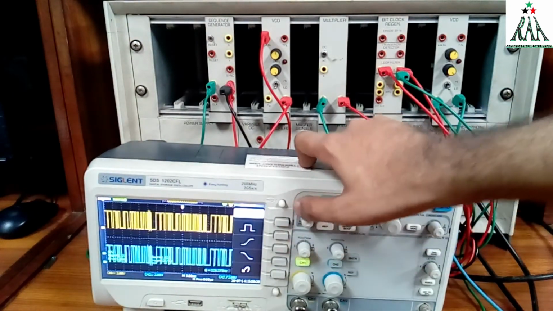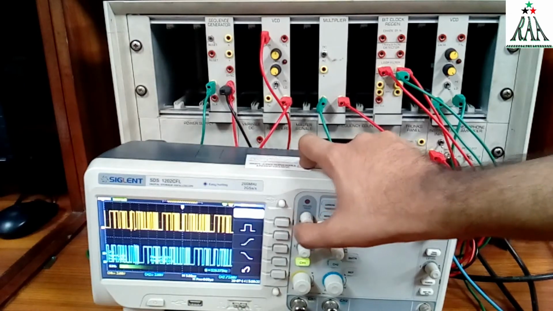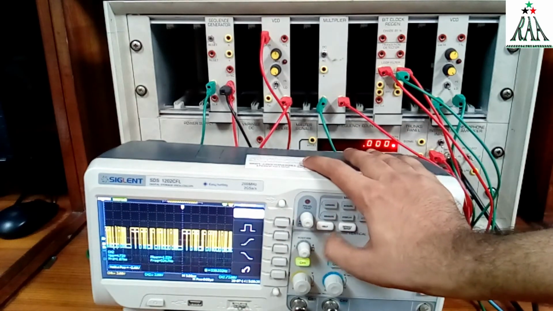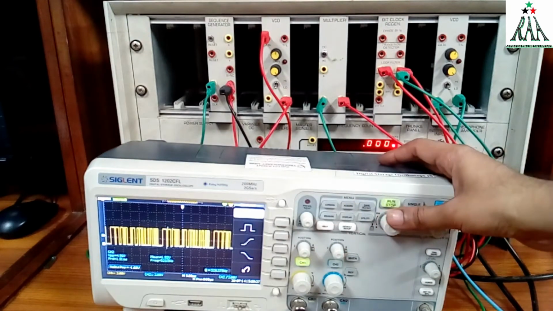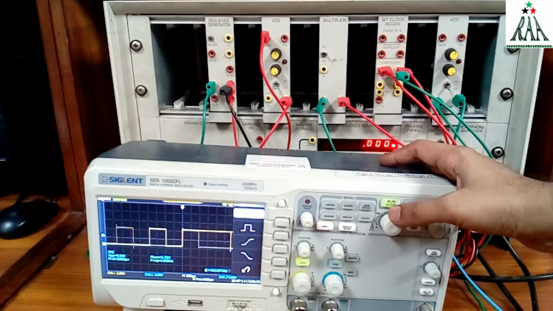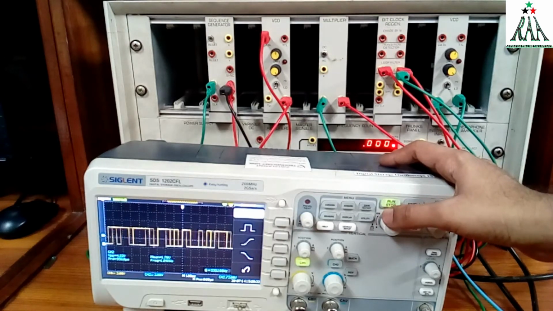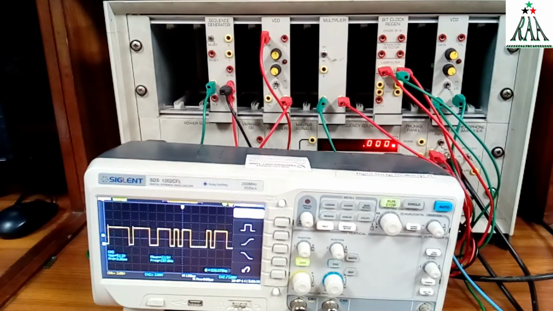So the output after demodulation is almost the same as the input signal.